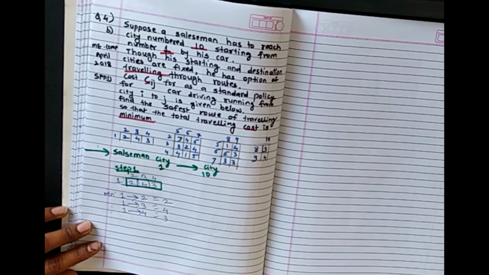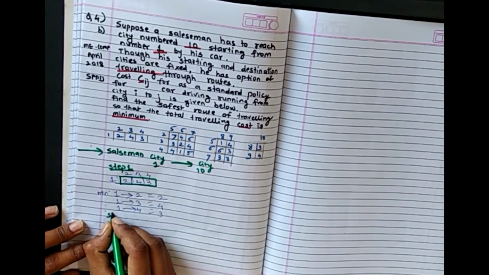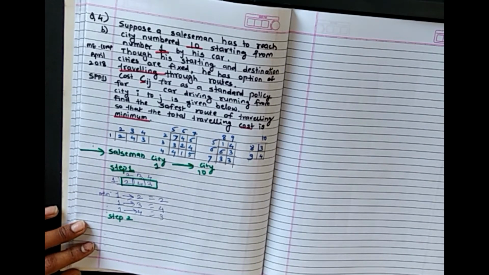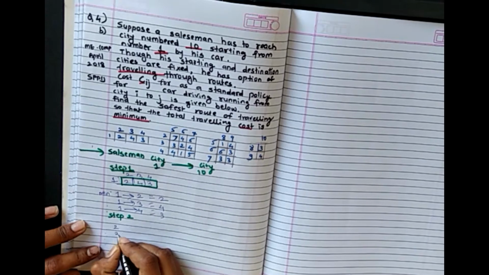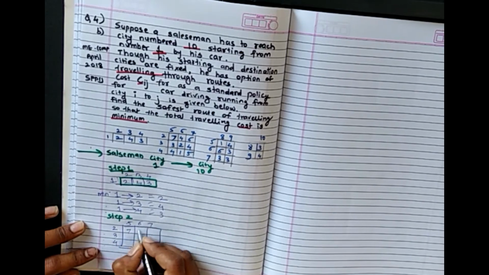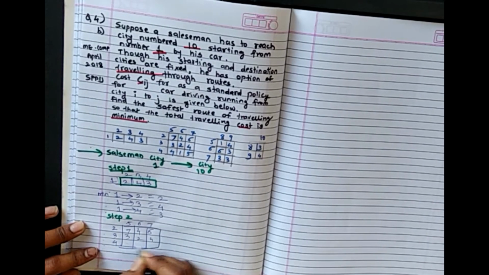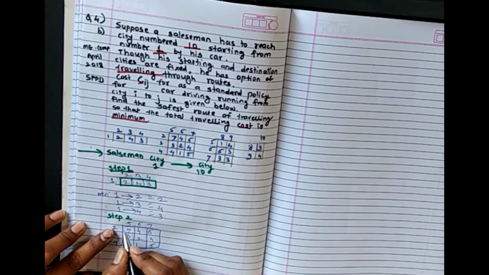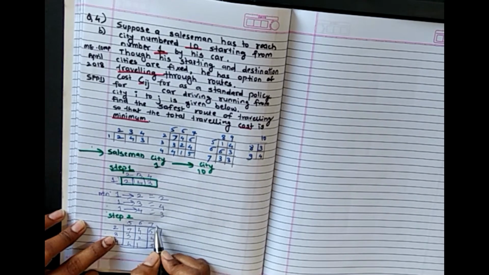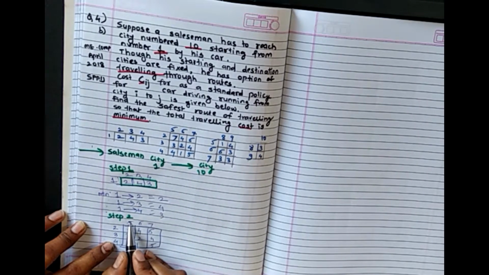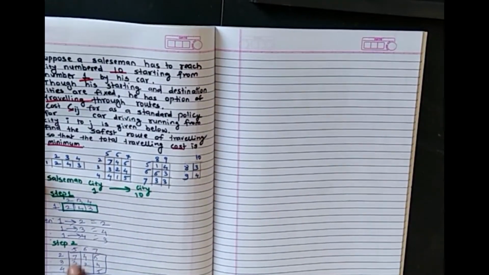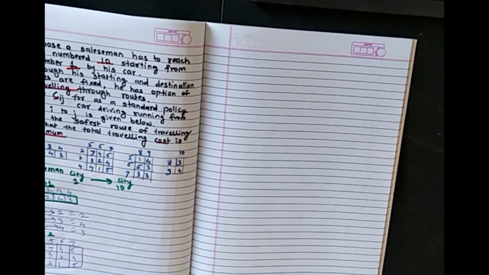Now we will go to the next step. We will consider the next table, that is step 2. The table is given for cities 2, 3, 4 with 5, 6, 7. From city 2 we can go to 5, 6, 7. From city 3 we can go to 5, 6, 7. From city 4 we can go to 5, 6, 7. Now we will solve this and see what we get.